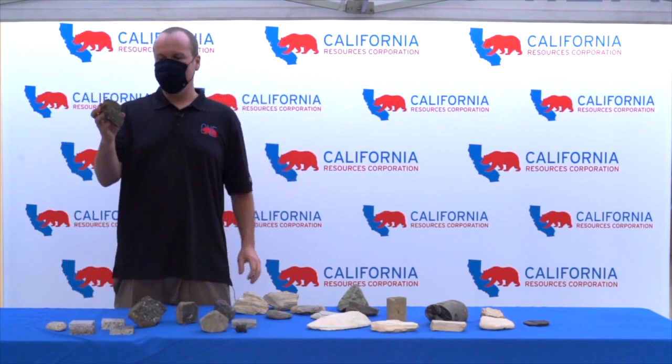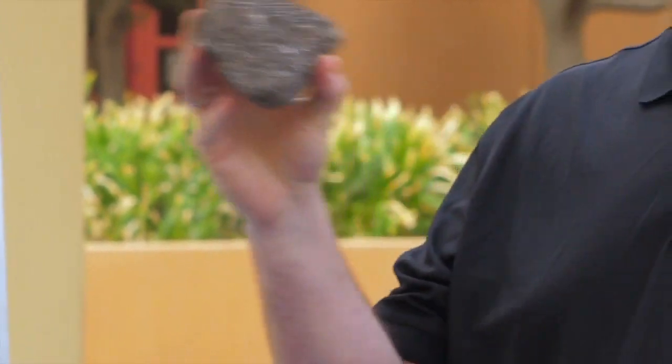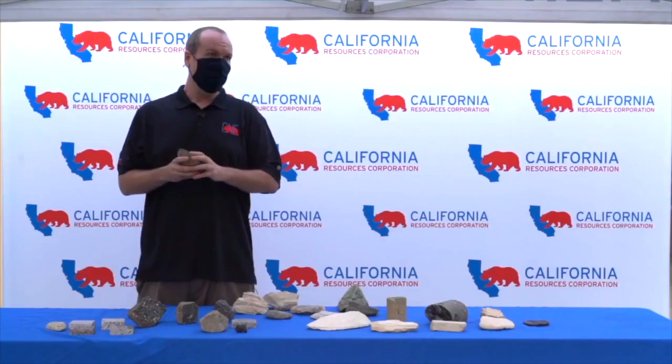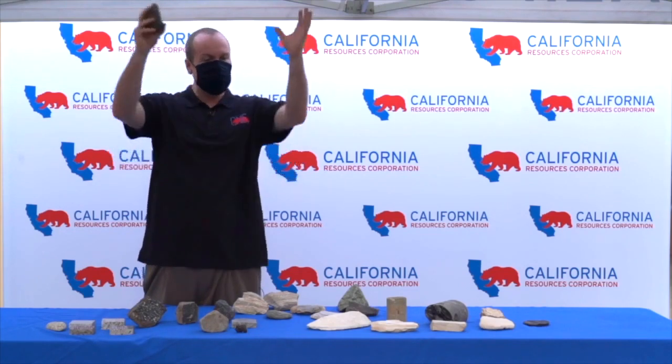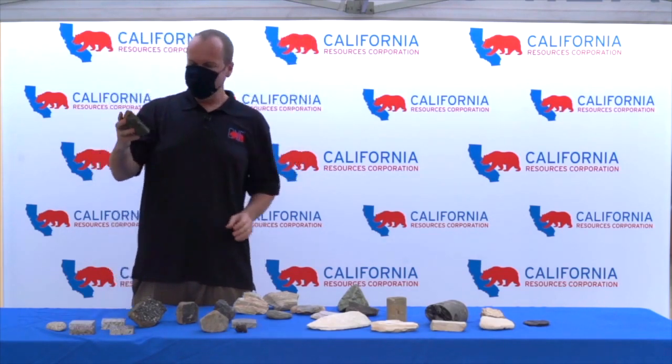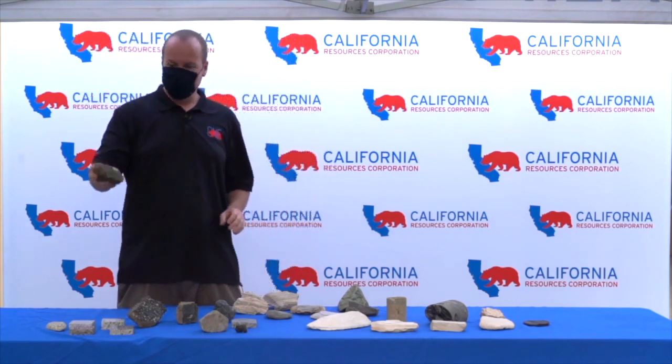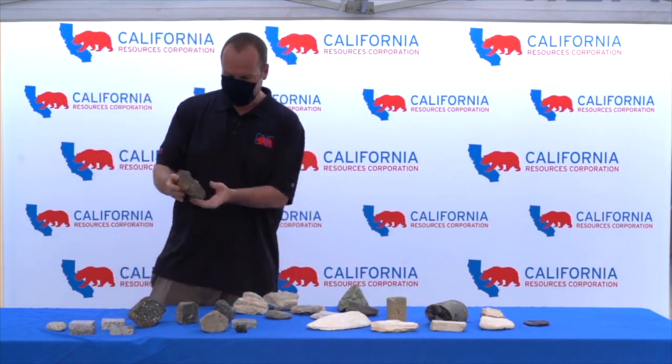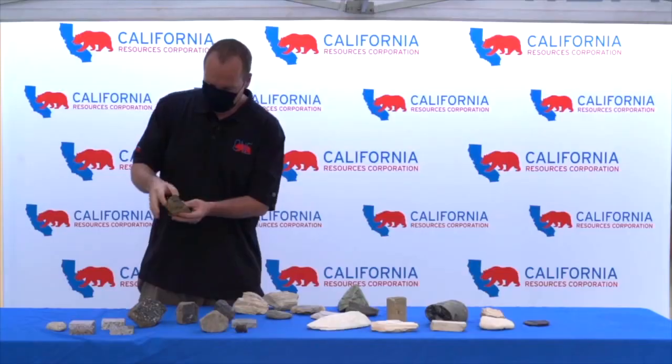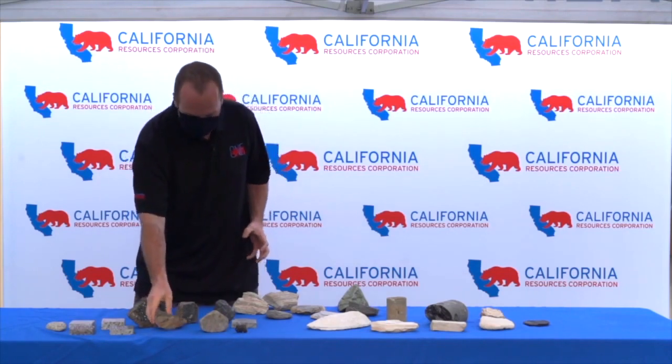In a volcanic eruption, in addition to lava flows, we have the explosive part of the eruption that can release ash. When that ash falls to the earth and cools, it can form a tuff. So this rock was formed from hot ash from a volcanic eruption that was welded together.